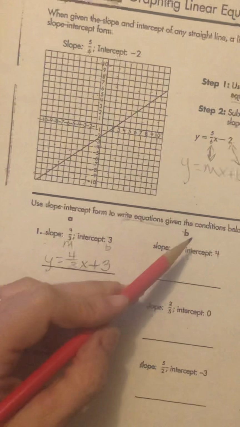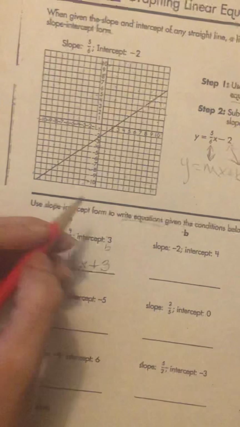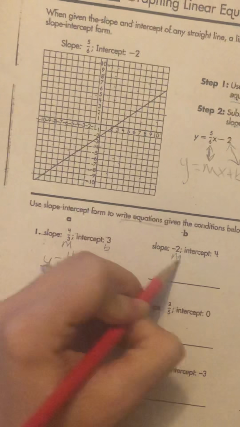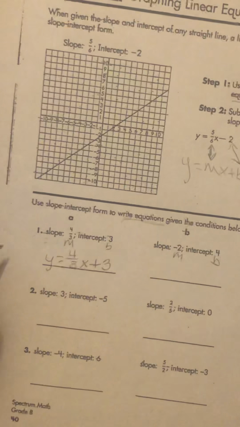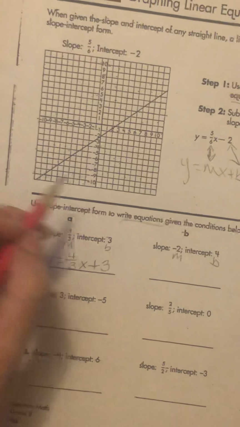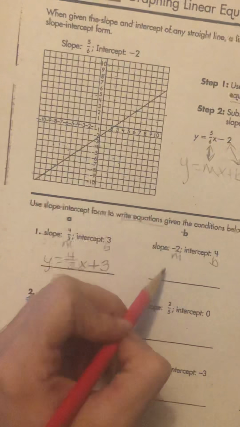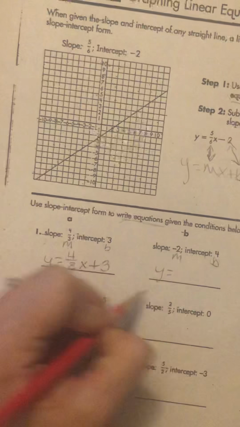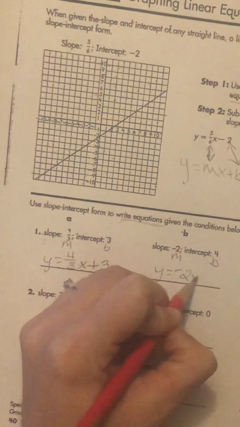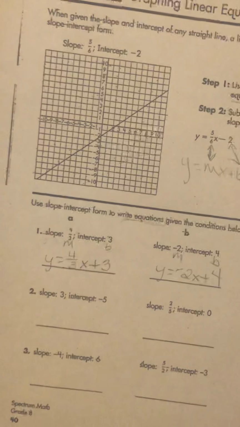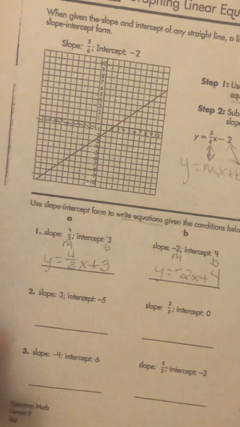Let's try 1b. Slope is -2. -2 is my m. My y-intercept is 4. 4 is my b. Put it in the formula, y equals mx plus b. So we've got y equals m, but m is -2. -2x plus b, but b is 4. Ta-da! Got my equation. And so on and so forth.